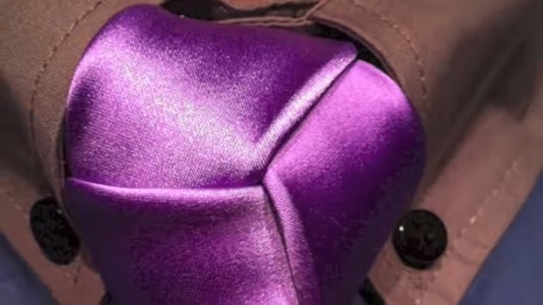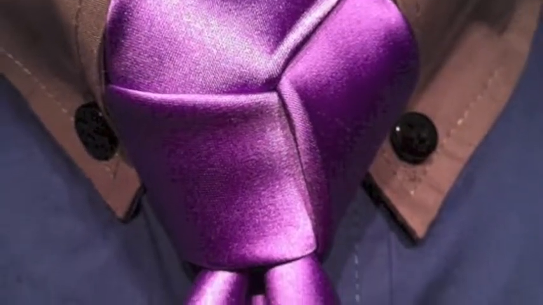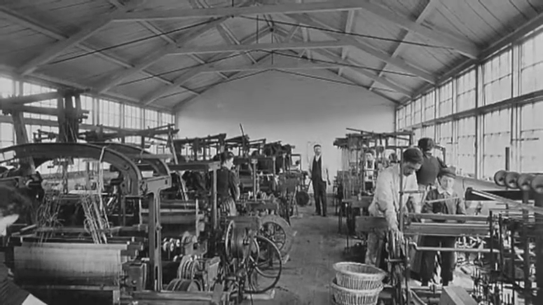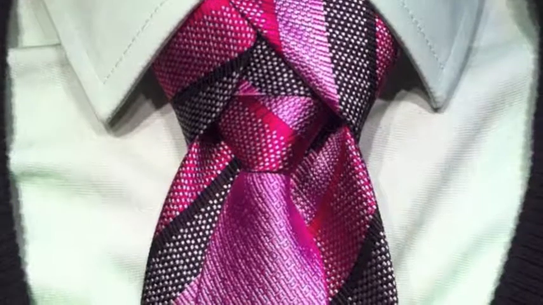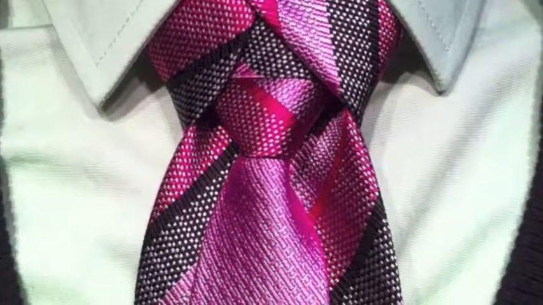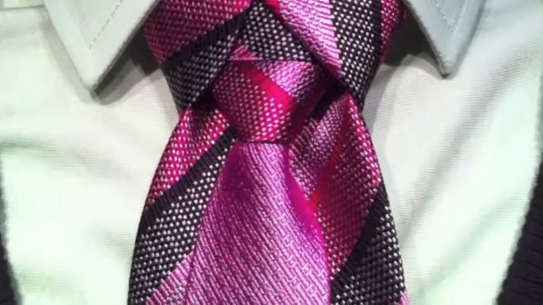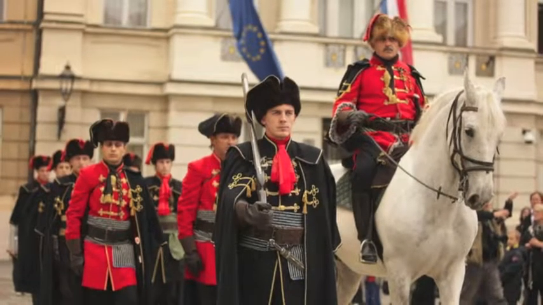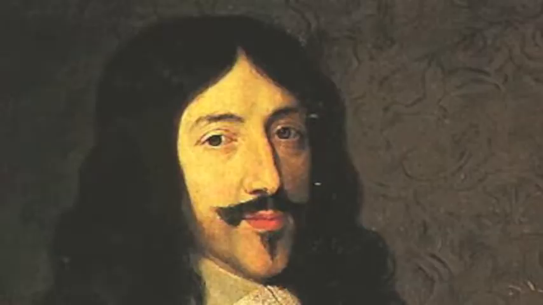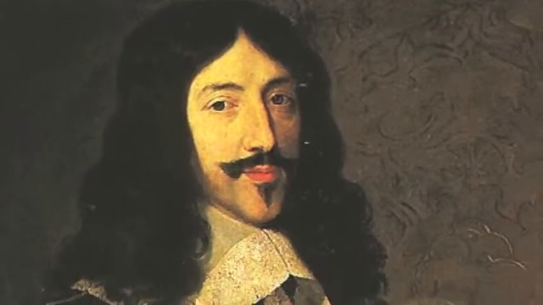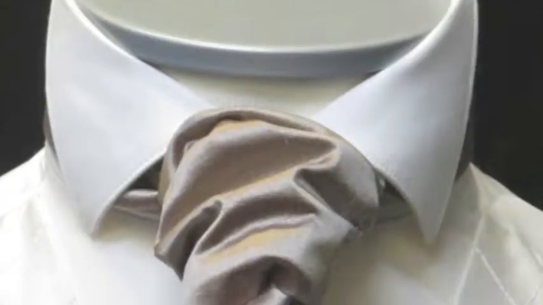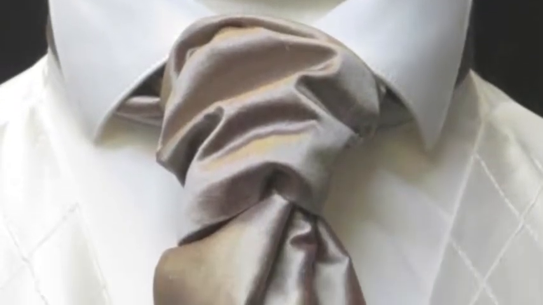If a tie is defined as a clothing accessory that is worn around the neck, then the history dates back to the early days of weaving and spinning. Today, ties are used for decorative purposes alone rather than functional, unlike its earlier roots from the 17th century in France. During the Prussian Wars, Croatian mercenaries came to assist King Louis XIII. They used a piece of cloth to tie the tops of their uniforms. To honor the Croatians, he gave it the name La Cravate in French, which is still used today.